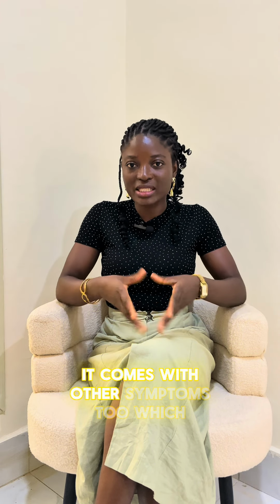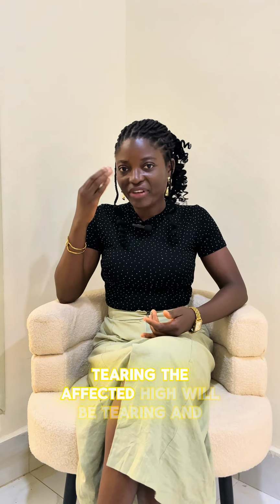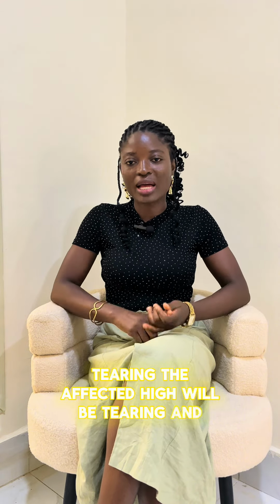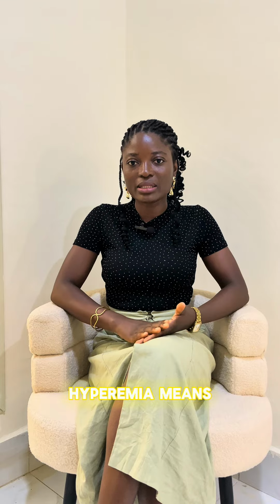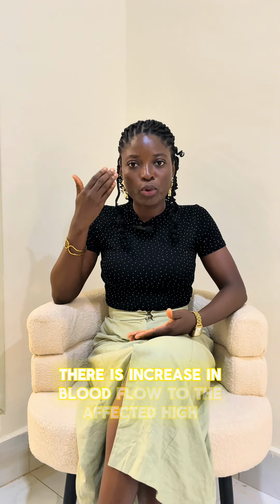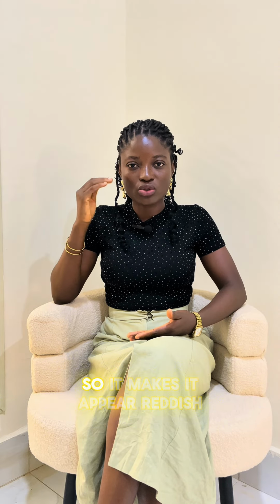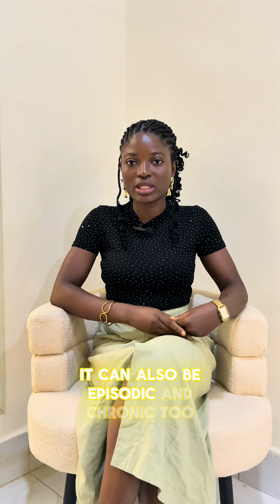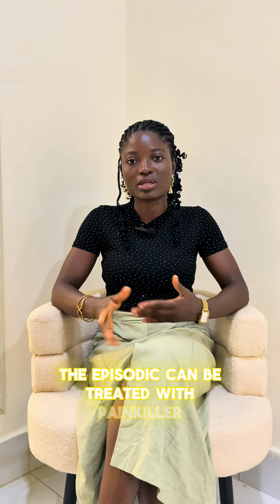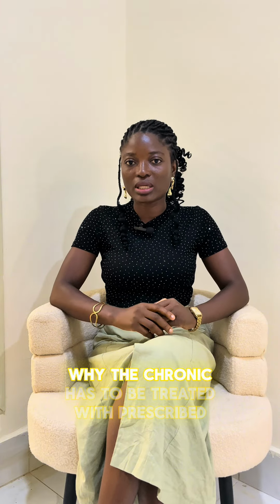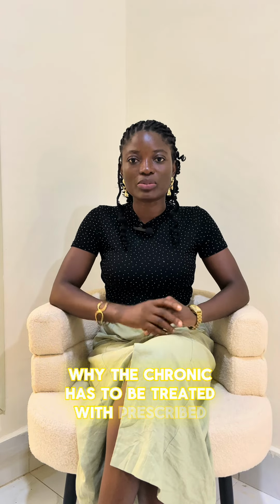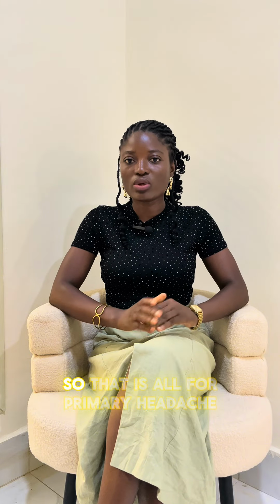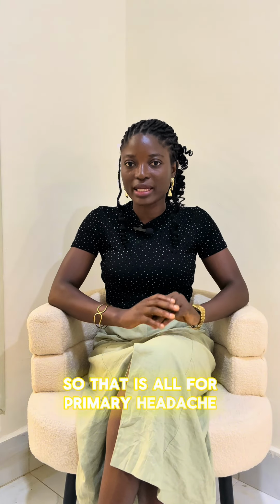It comes with other symptoms too, which are sweating, tearing (the affected eye will be tearing), and hyperemia. Hyperemia means there is an increase in blood flow to the affected eye, so it makes it appear reddish. It can also be episodic or chronic. Like I said, the episodic can be treated with painkillers, while the chronic has to be treated with prescribed drugs. So that is all for primary headache.